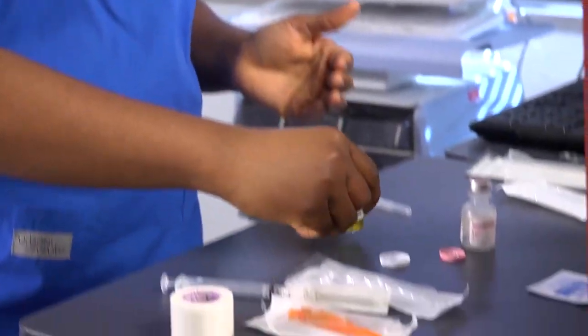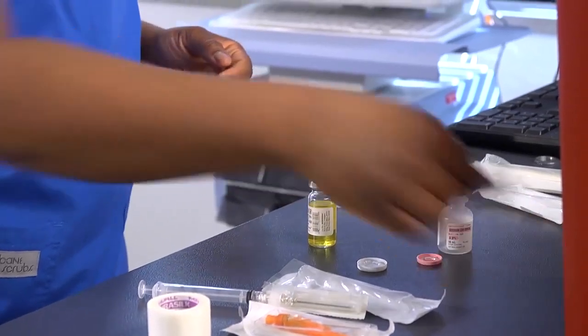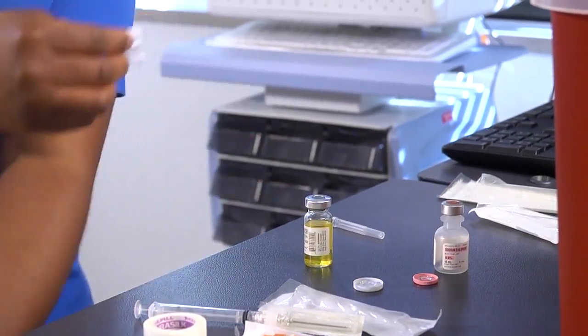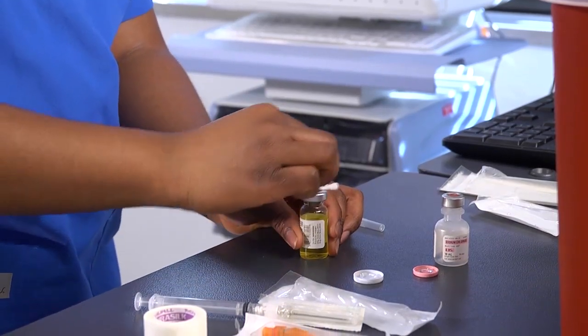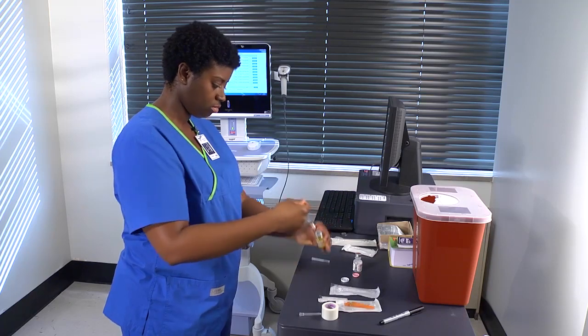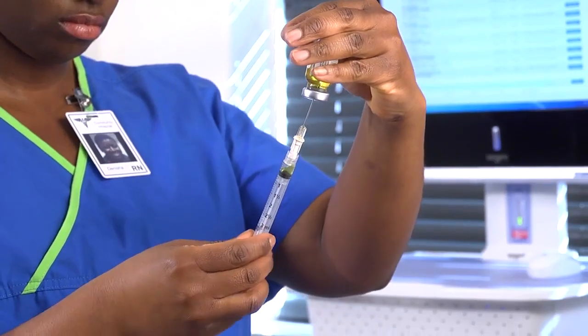After you reconstitute the medication, read the label carefully to determine the concentration of the drug. Draw up the appropriate volume of medication based on its concentration in the reconstituted formulation.